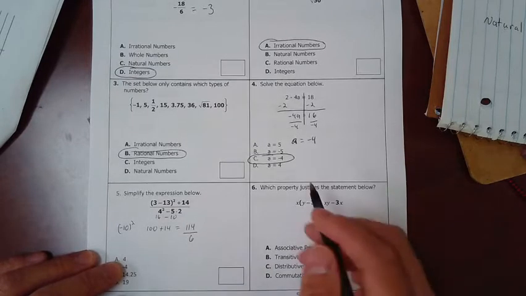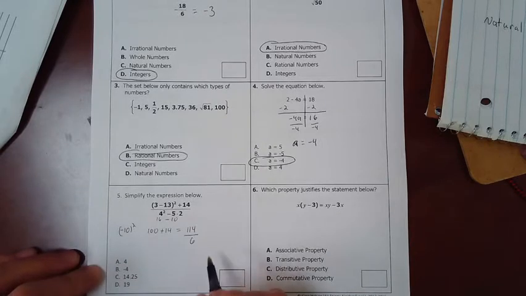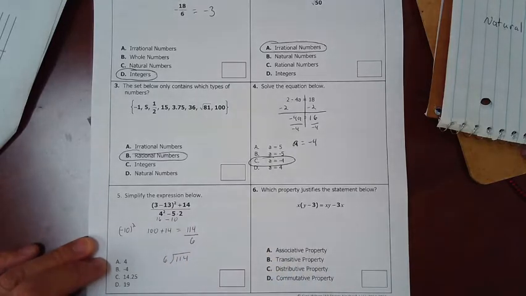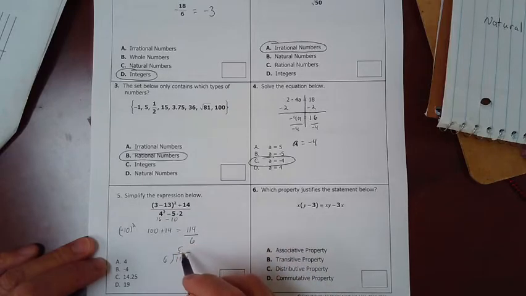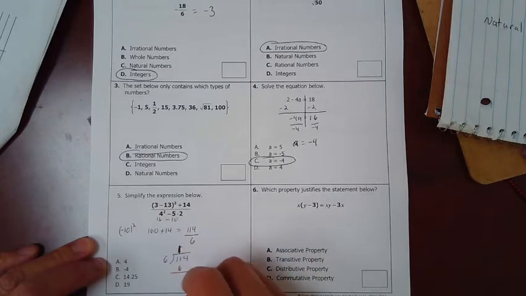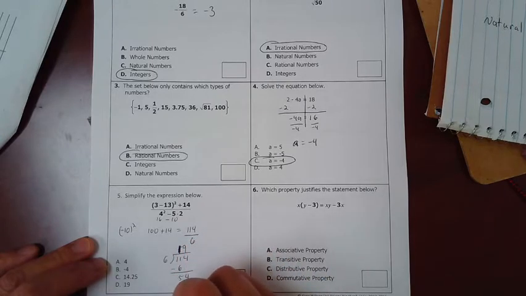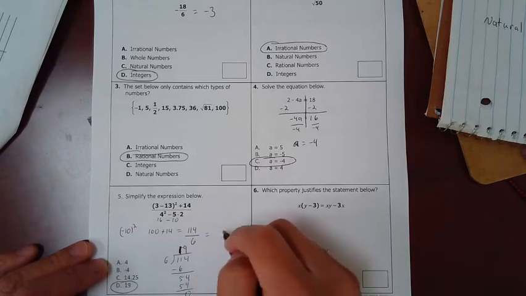And let's go ahead and divide this. So 114 divided by 6. I'm thinking it's got to be 19, but let's just double check. 114. So 6 goes into 11 one time. 1 times 6 is 6. 11 minus 6 is 5. Bring down the 4. 6 goes into 54 9 times. Remainder of 0, so it's 19. 114 divided by 6 is 19.